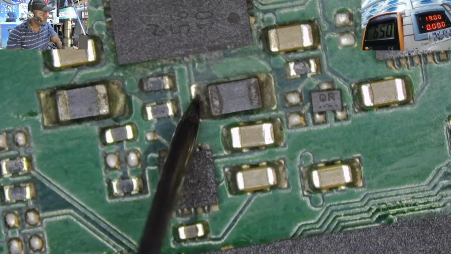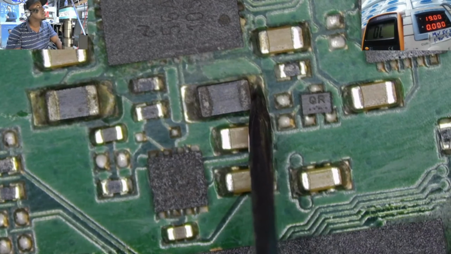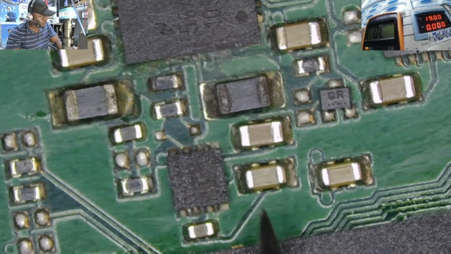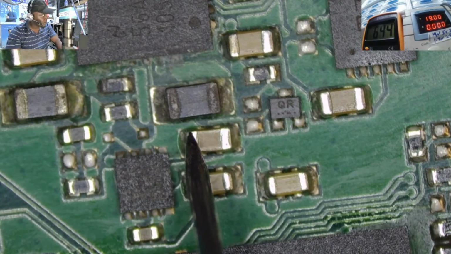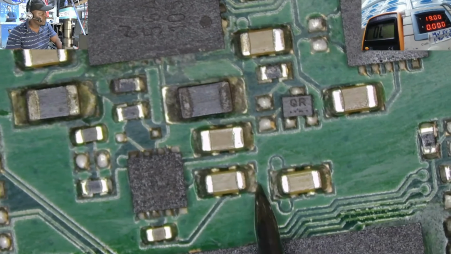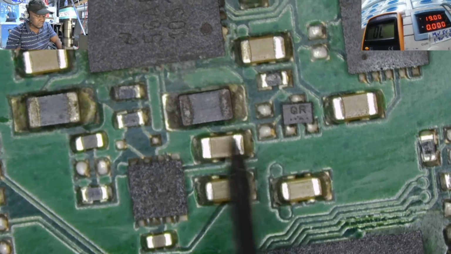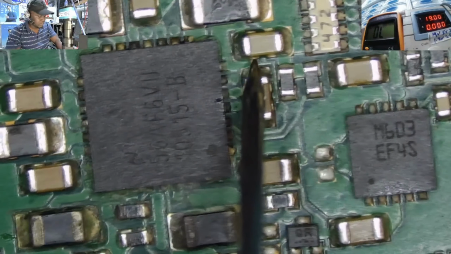Yeah, we have a figure there. Now we have a reading on that coil. I believe this is a coil. What about this one? Cap. Yeah, no short. No short. Maybe we are having a dry joint on this cap here.